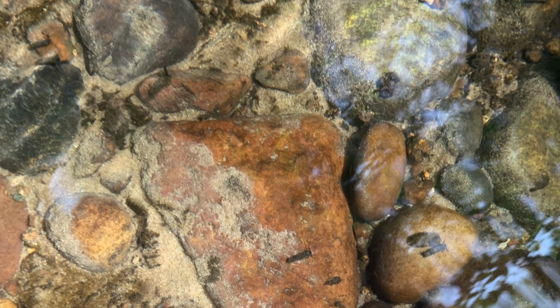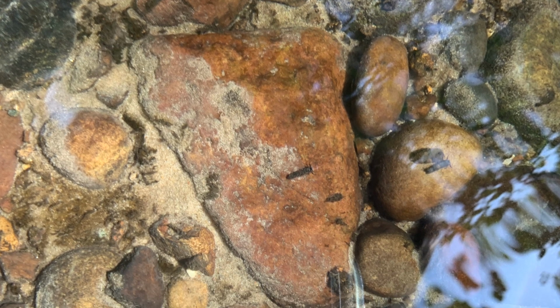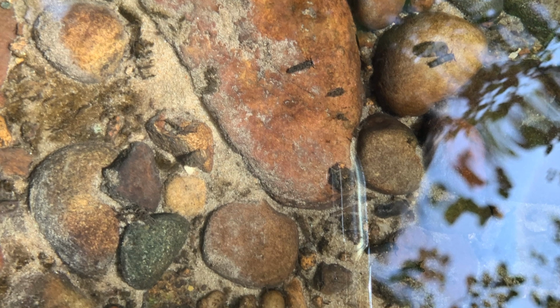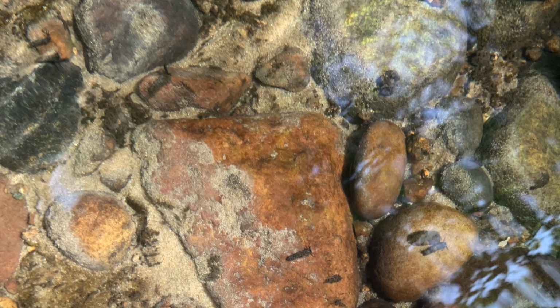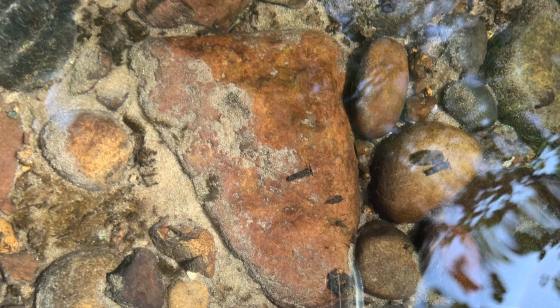So caddisflies are considered an insect that goes through complete metamorphosis. So they have an egg, larva, pupa, and adult stage. In fact, the adults live for about a month, and they feed on nectar absorbed through a very simple mouth part. The female then lays masses of eggs just above the water's surface, and when the larvae hatch from the eggs, they fall into the water, and they immediately begin to build their protective cases.